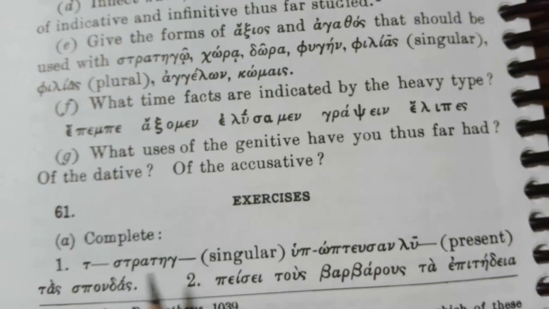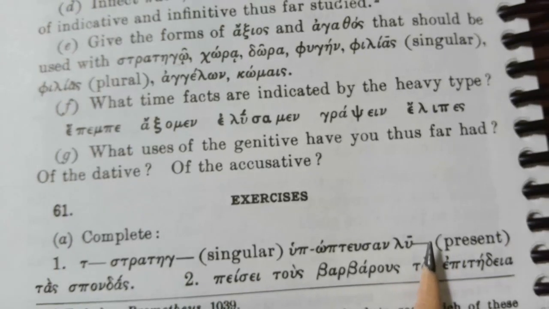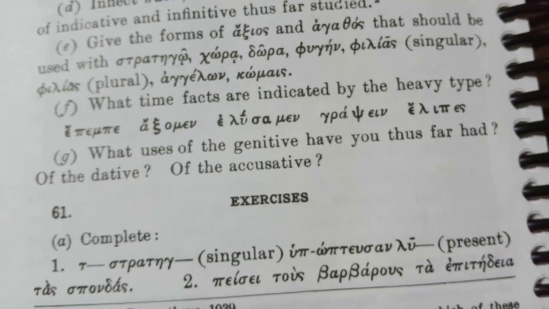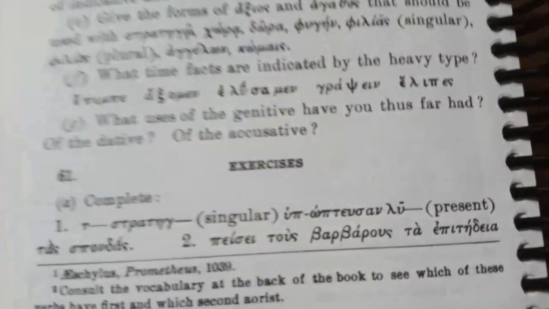So go ahead and put the correct case endings on these words to make the grammar correct and to make sense. And then also go ahead and write out your translation in English. Don't just say it in your head. Don't just even say it out loud. Commit yourself to a translation and write it down.